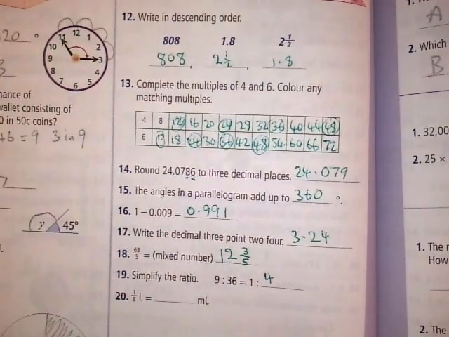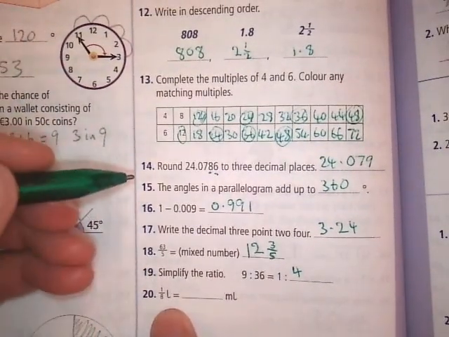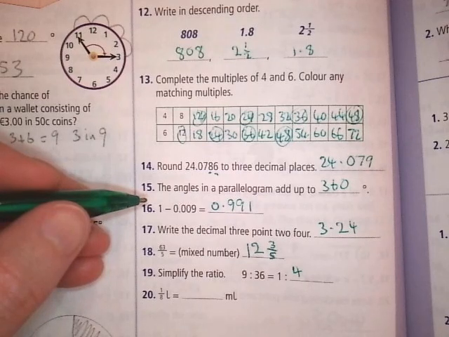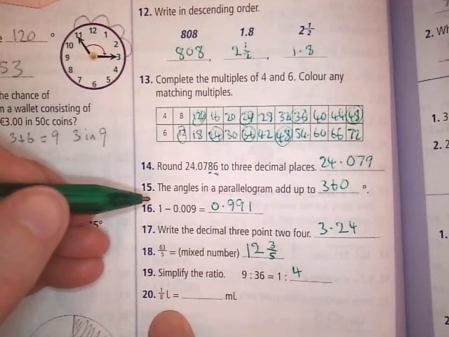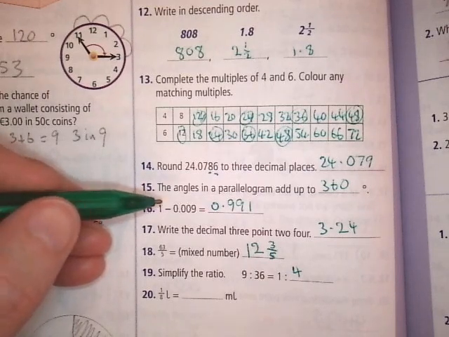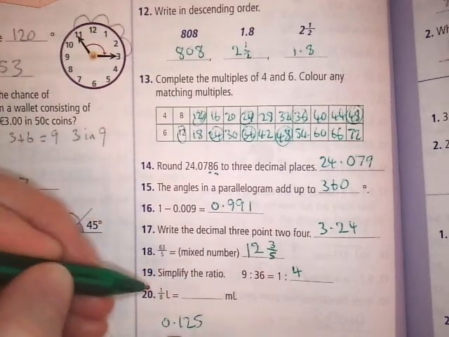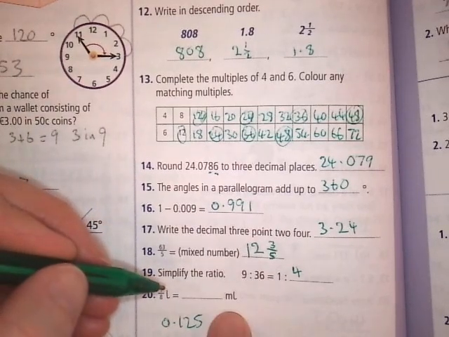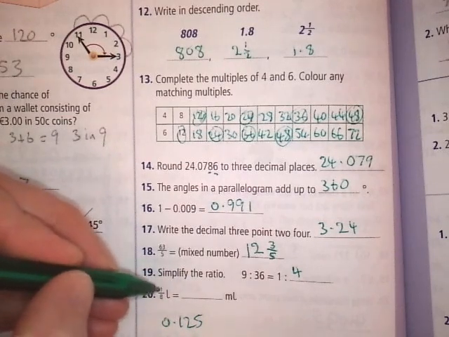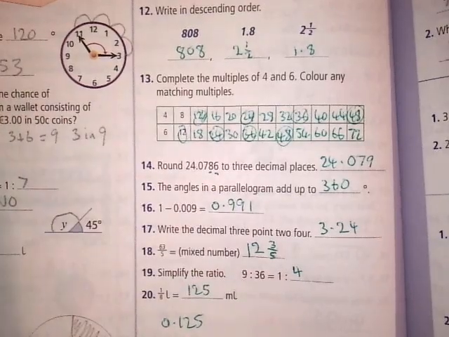I wanted you to remember, I don't know if you remember, talking about knowing 1/8 as well as you know 1/4. 1/4 is 0.25 or 25%. 1/8 is half of that. Well, what's half of 25? It's 12 and a half, isn't it? That's 12 and 12 is 24. Half and half is 1, so 12 and a half. 12.5% is 1/8. That means it's 0.125. Now 0.125 of a liter, if there's 1,000 milliliters in a liter, is 125 milliliters.